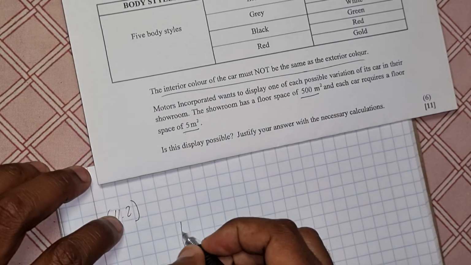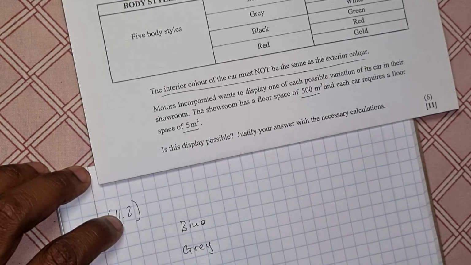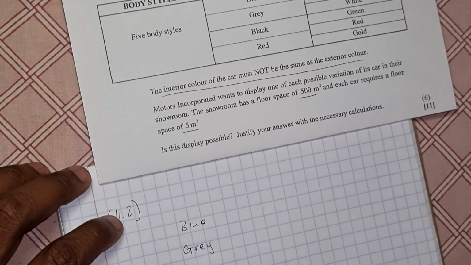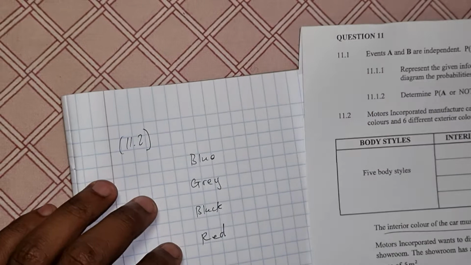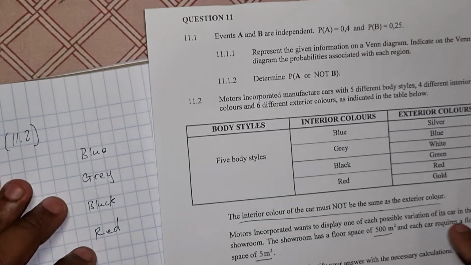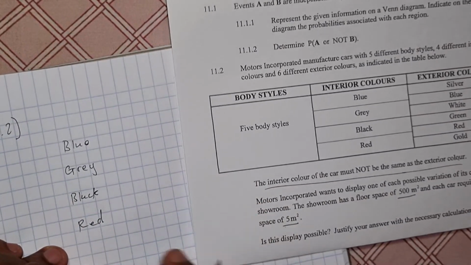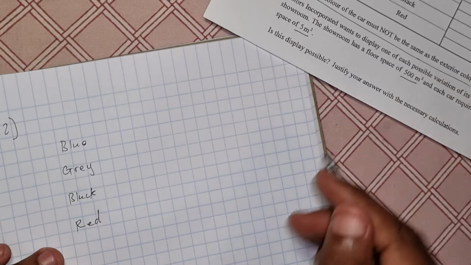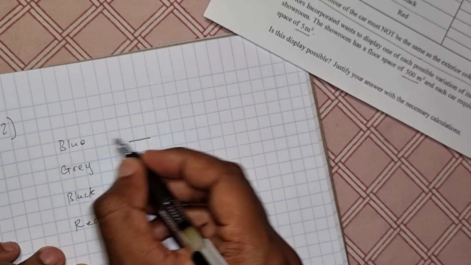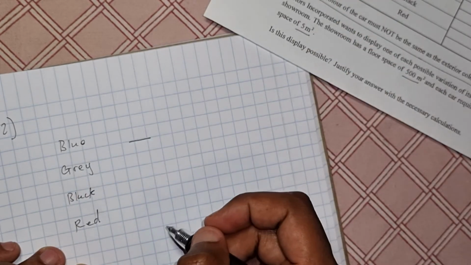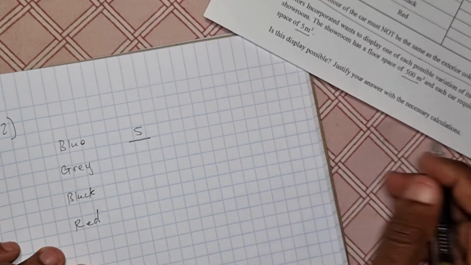Okay, we have blue, we have gray, we have black, we have red, right? There are 4 interior colors, and remember, these 4 interior colors are not supposed to be the same as the exterior colors. Now for body styles, I will be choosing out of how many body styles for the first category. If maybe I choose my color to be blue, I will be choosing out of 5 body styles, right?